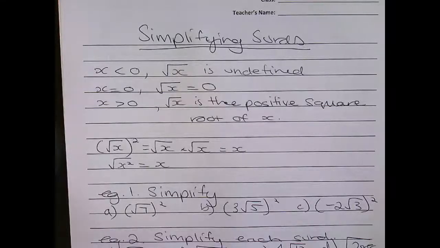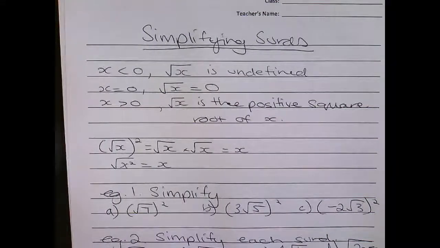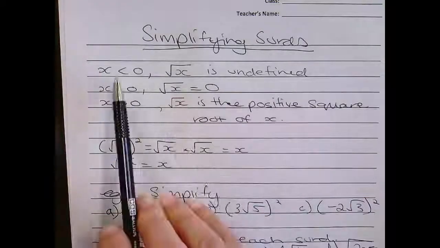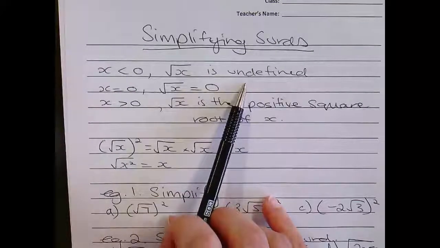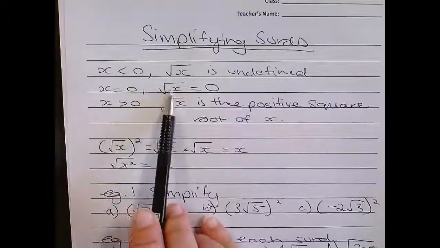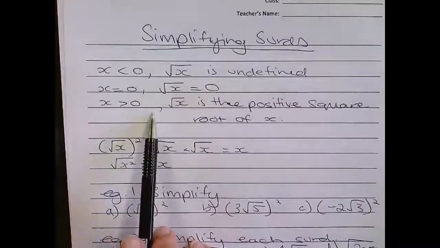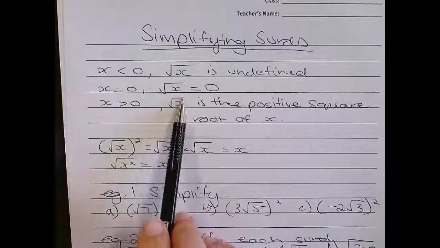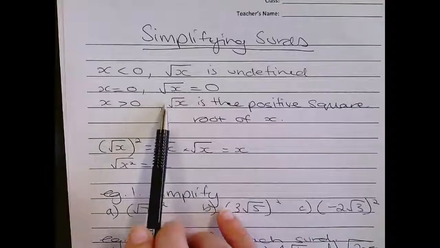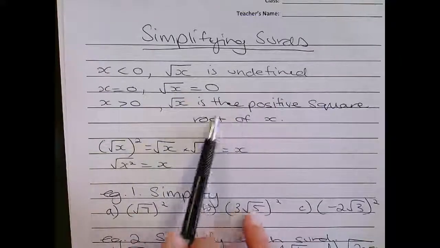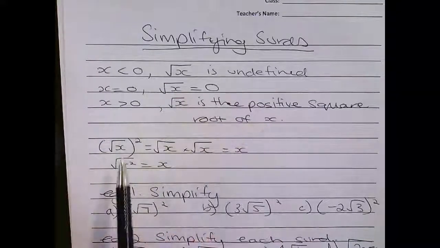All right, simplifying surds. Some basic rules that we need to remember. If we take the square root of a negative number, the calculator is going to get mad at you because it is undefined. Taking the square root of 0 is 0. And if we have the square root of a number, we just want the positive, unless there's a plus minus out the front. So we're going to assume that we're taking the positive square root of x.